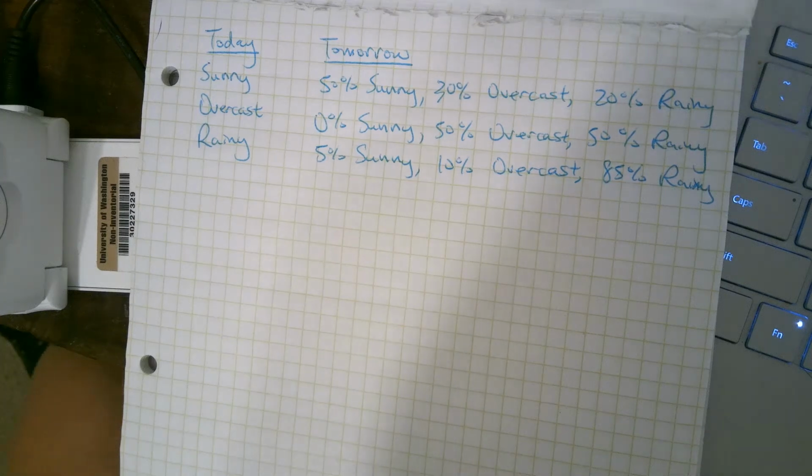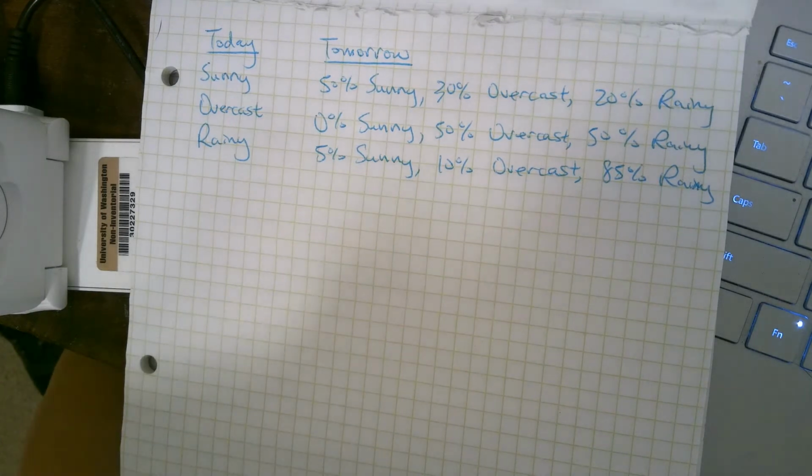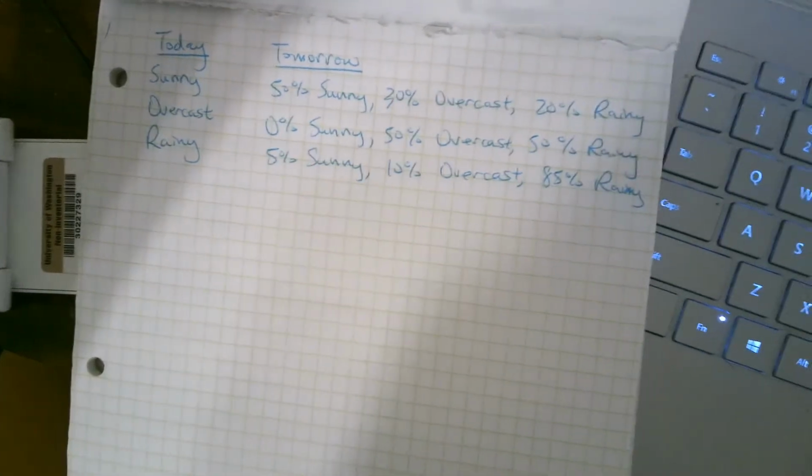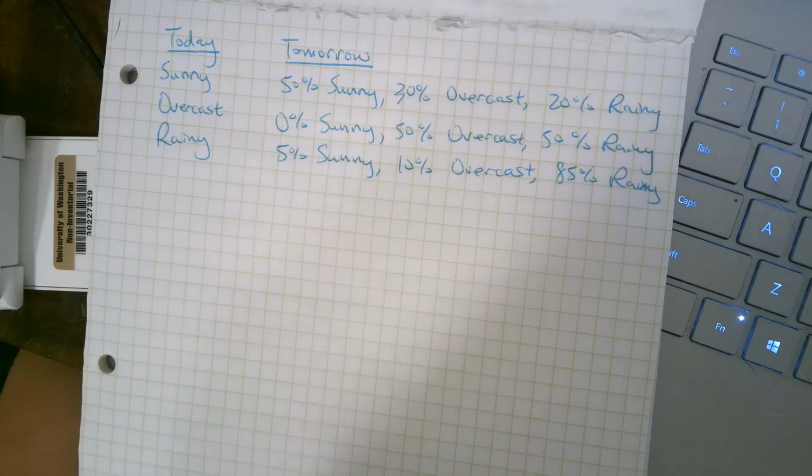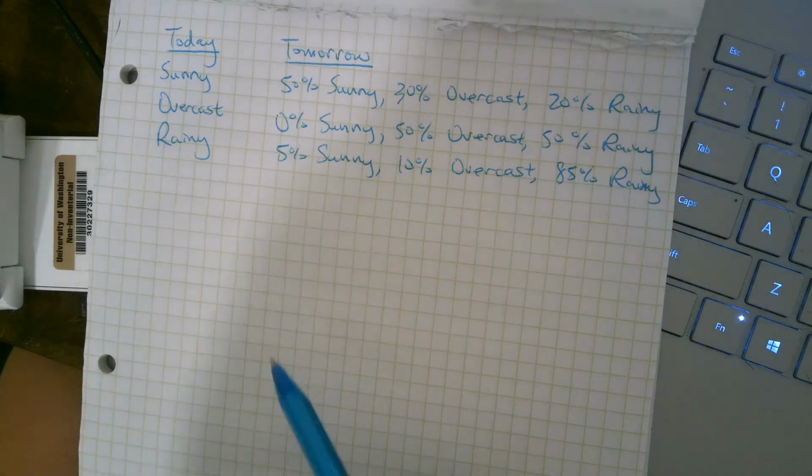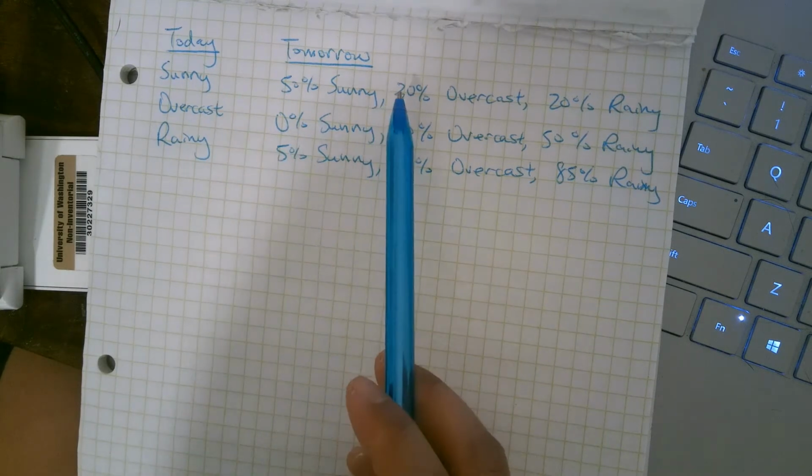So next thing we'll talk about is Markov chains. And to do this, we'll look at an example, which is weather in Seattle. So 3 outcomes for weather: sunny, overcast, or rainy. We're not going to look more closely than that. And tomorrow's weather depends on today's weather.